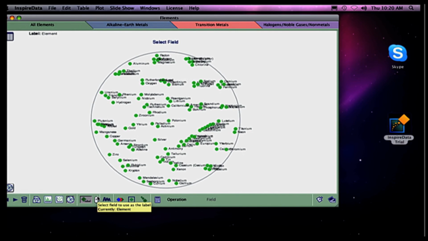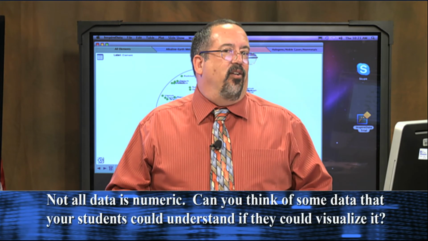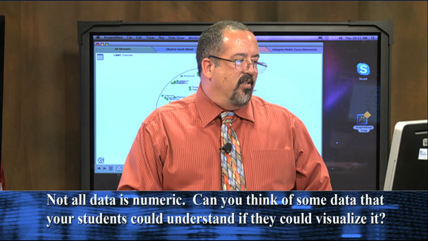I've just touched the surface of what Inspire Data can do. You can't do it right now because it takes a little bit of time, but you can even put up an online survey, and then you can download the information from that survey. Students can put it in there. Can you think of some way that students can visualize data instead of just entering data and looking at data? This is what Inspire Data is all about. It's an awesome, awesome tool.